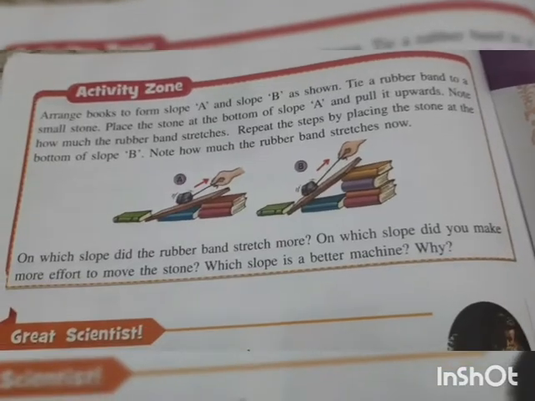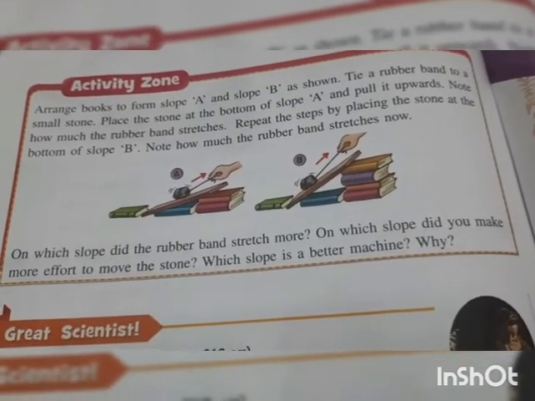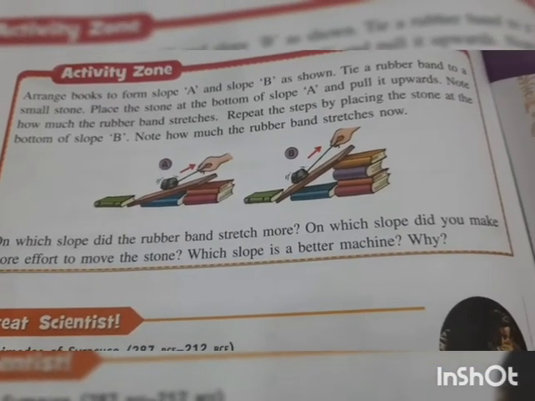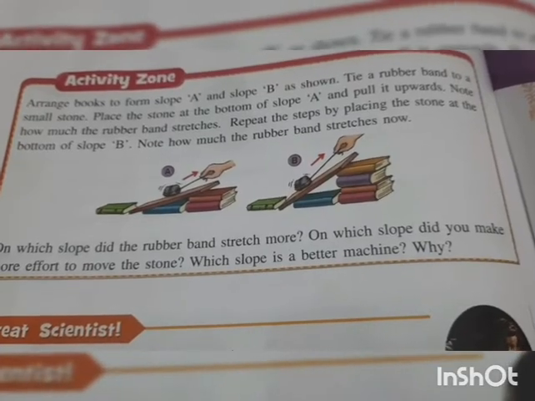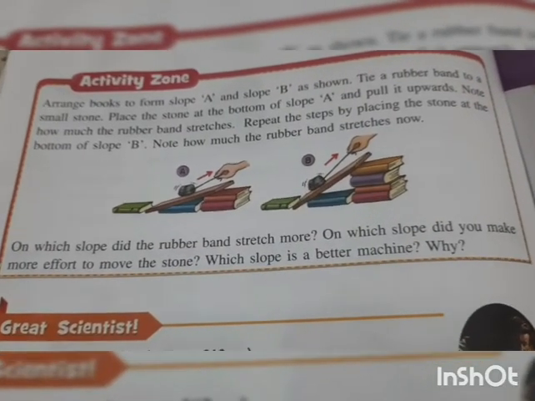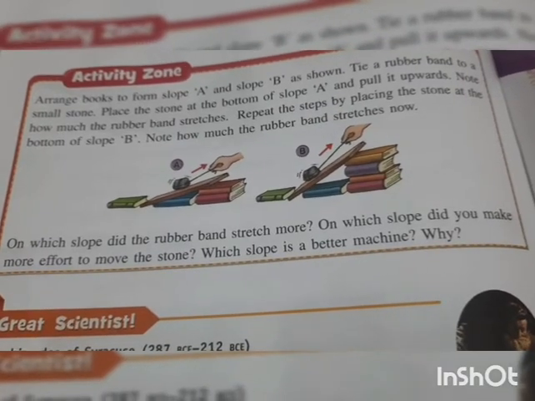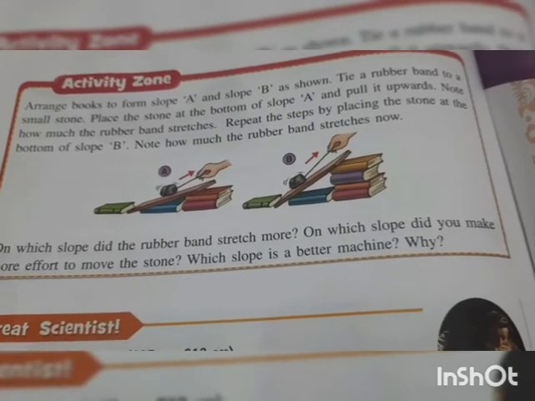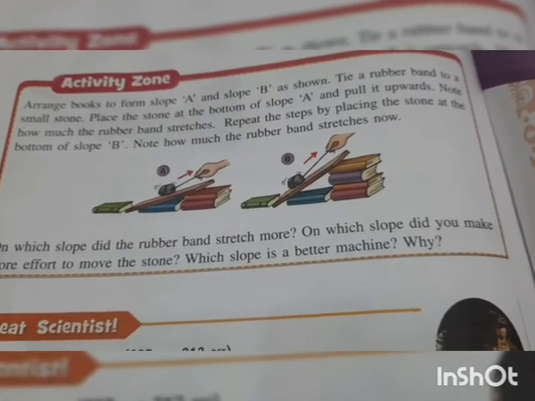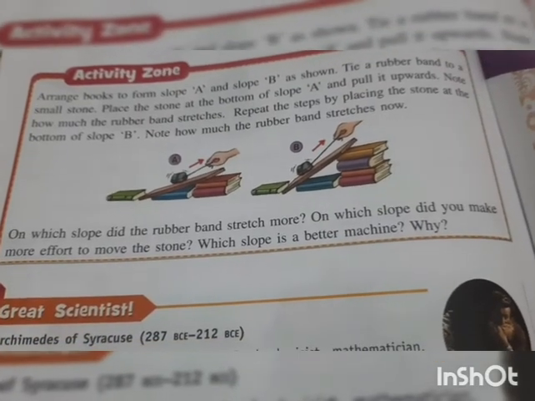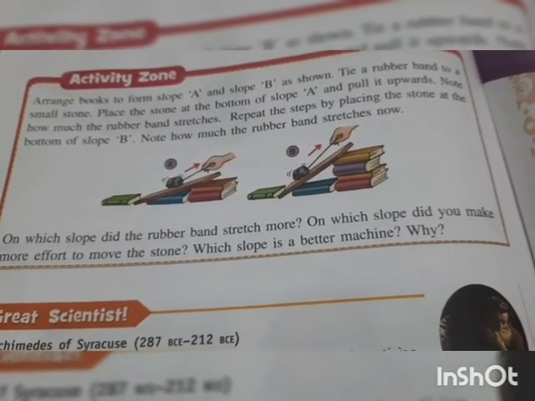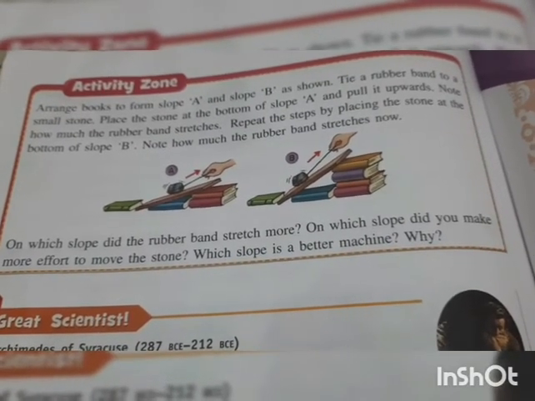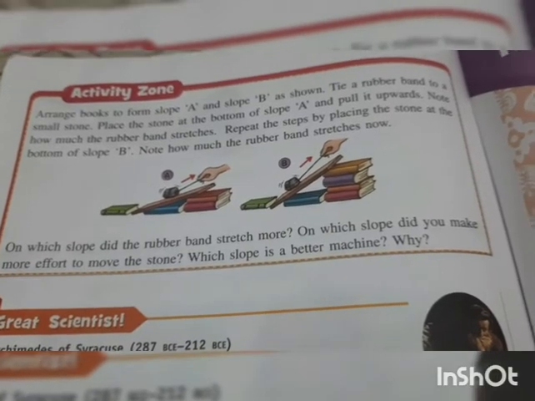Yes, come to the activity zone. Now in this activity, you have to arrange the books to form slope A and slope B as shown in figures A and B. Tie a rubber band to a small stone and place the stone at the bottom of slope A. If you observe diagram A, you pull it in the upward direction. Now note down how much the rubber band stretches. Then repeat the steps by placing the stone at the bottom of slope B. And again you have to note how much the rubber band stretches now.